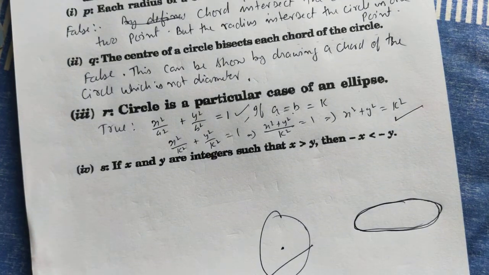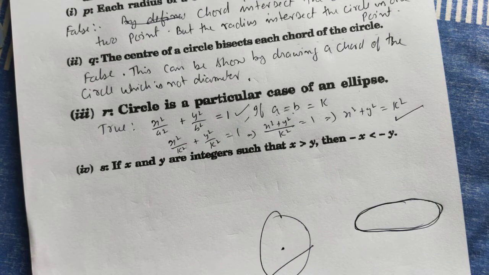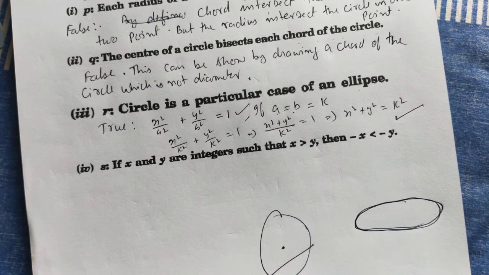So the situation is the same. An ellipse becomes a circle if the values of a and b are the same. That's why it's true. So a circle is a particular case of an ellipse is correct, okay?